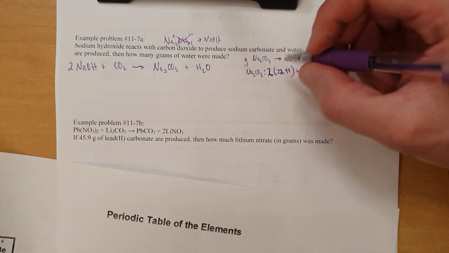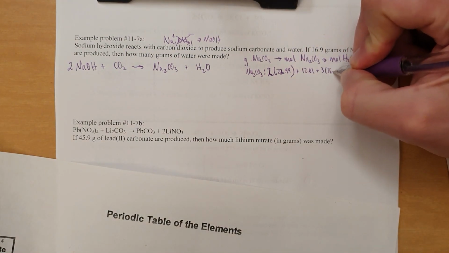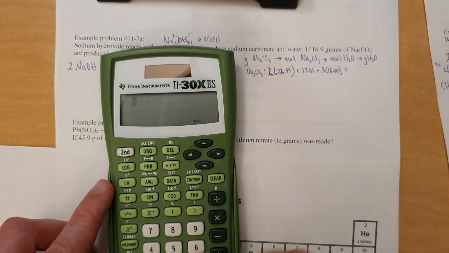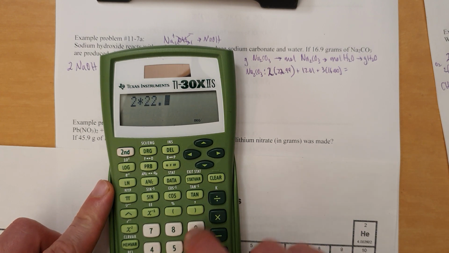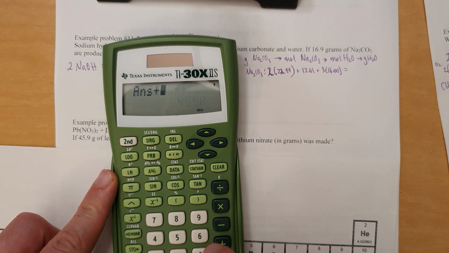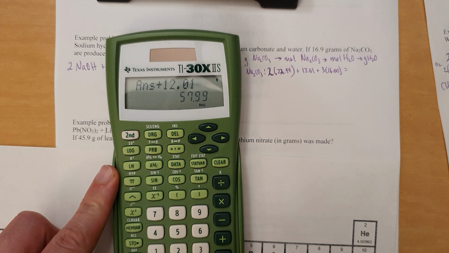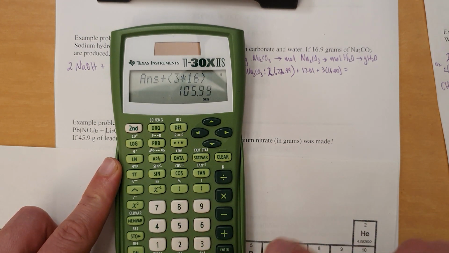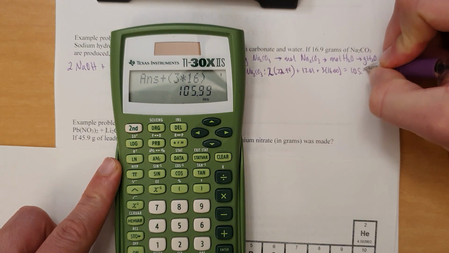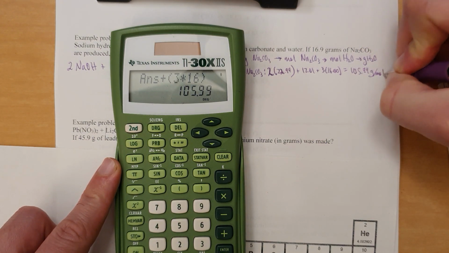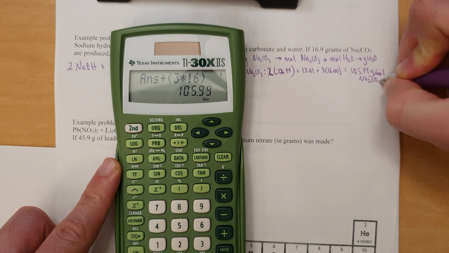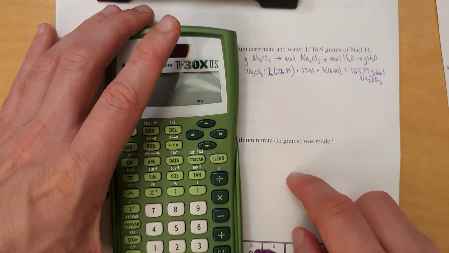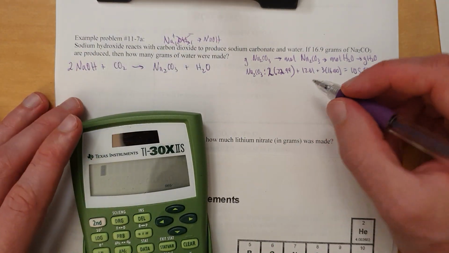Oxygen is 16.00 to the hundredths place, so 3 times 16.00, equals 105.99 grams per mole Na2CO3. All right, so that's 1 molar mass.